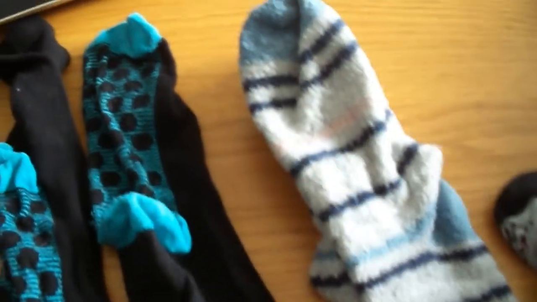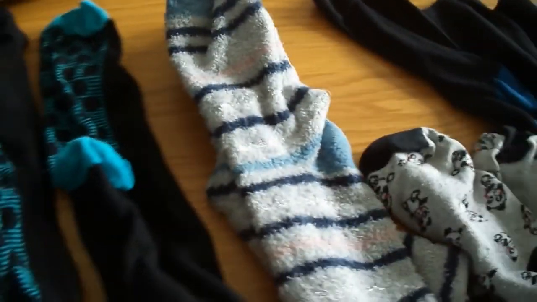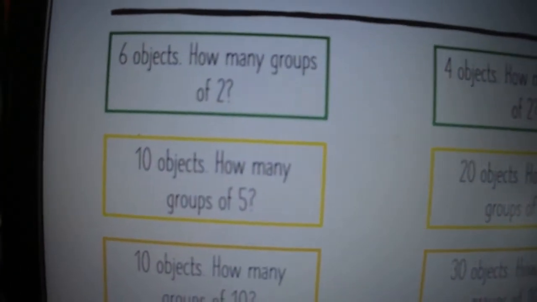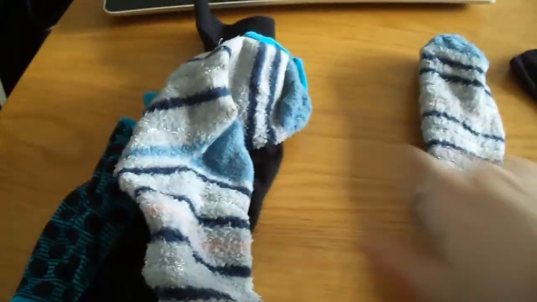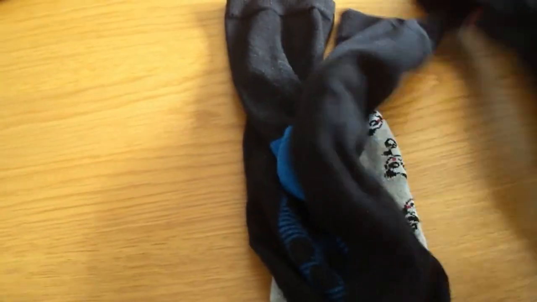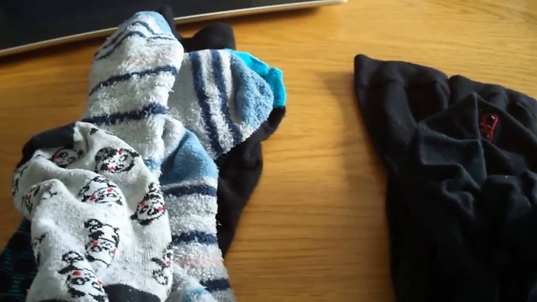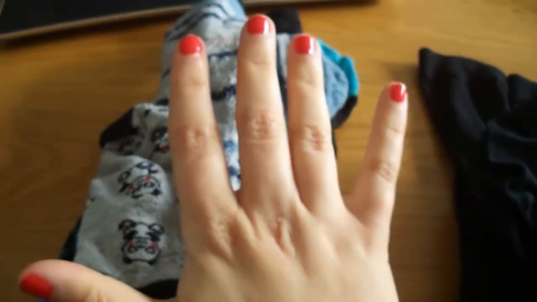Let me try another one. I'm going to do this one. 10. So 1, 2, 3, 4, 5, 6, 7, 8, 9, 10. There's my 10 socks. I need to put them in groups of 5. Okay. 1, 2, 3, 4, 5. 1, 2, 3, 4, 5. Okay. I started off with 10 and now I've got 2 groups of 5.